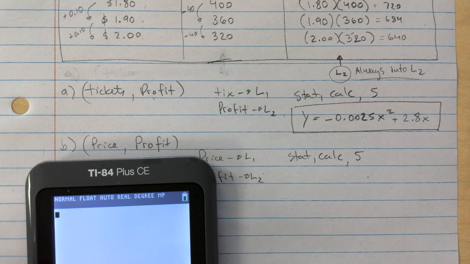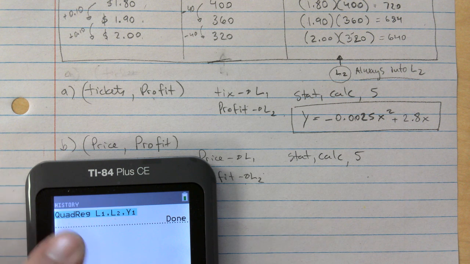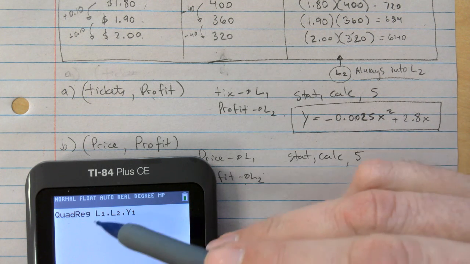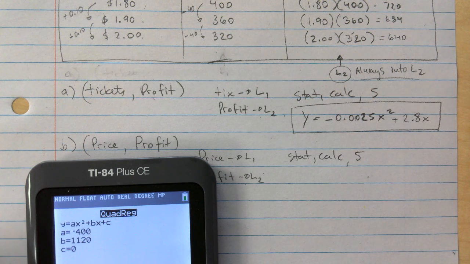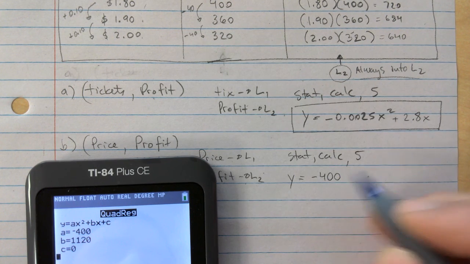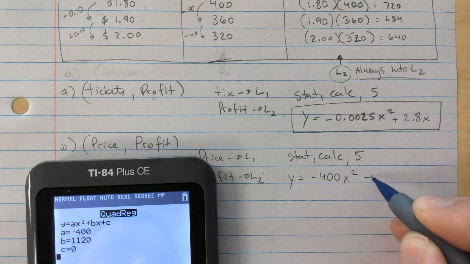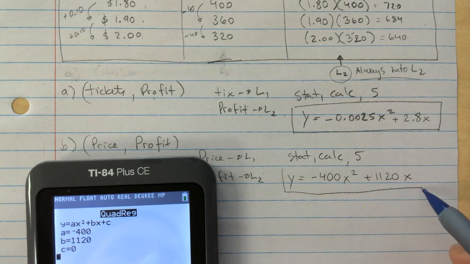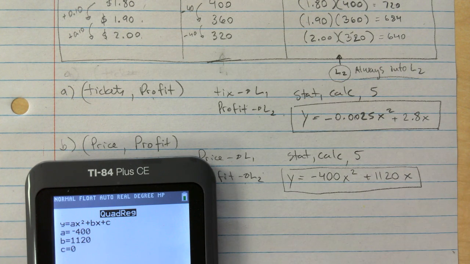Second quit. I'm going to go arrow up. You have to perform the regression again because you changed L1, right? Hit enter, and here you go. It's negative 400x squared plus 1120x. You're like, they're different. Yes, they are, because they're relating different things.